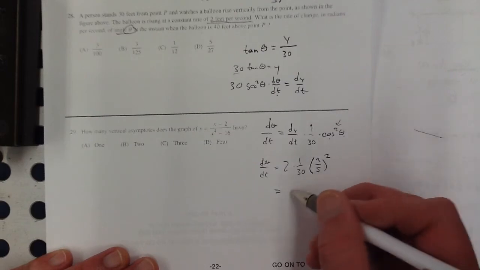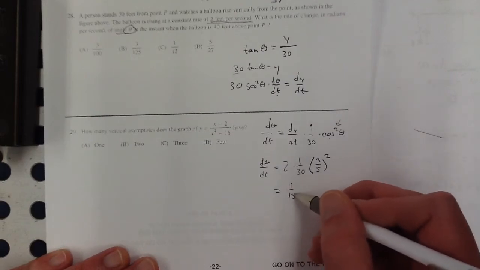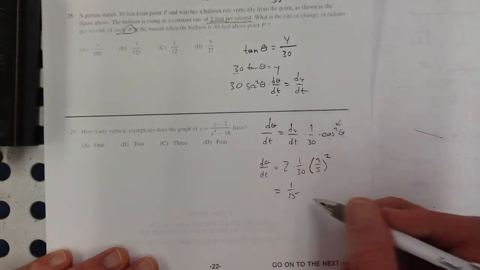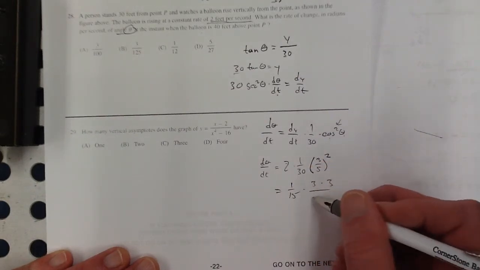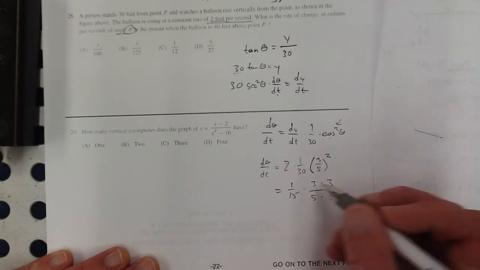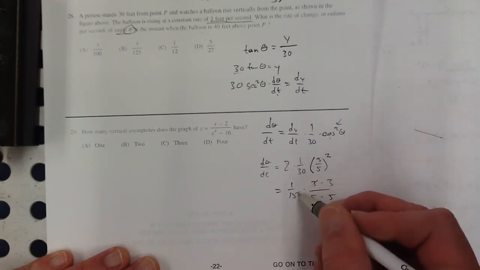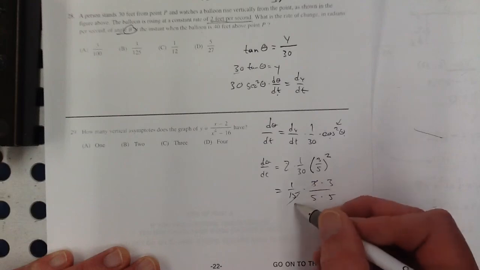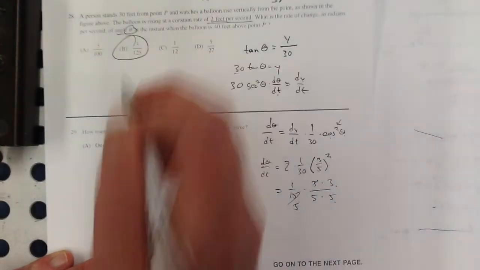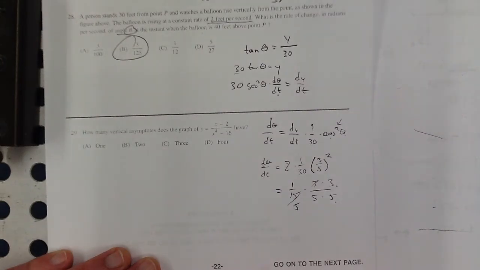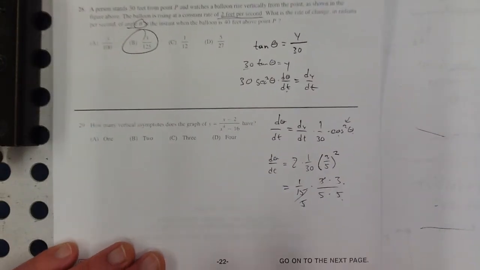Let's see what we can do. Let's try to simplify this as much as we can, get it to match up to one of these. So 2 over 30 is 1 over 15. 3 times 3, and 5 times 5 on the bottom. So here, one of those cancels here, leaving a 5. So 5 times 5 times 5, and then a 3 on the top. That is B.